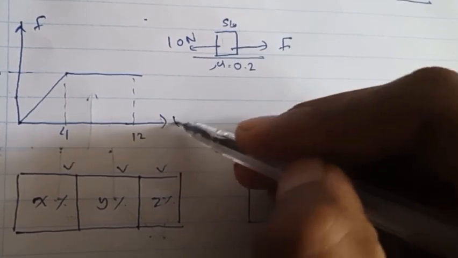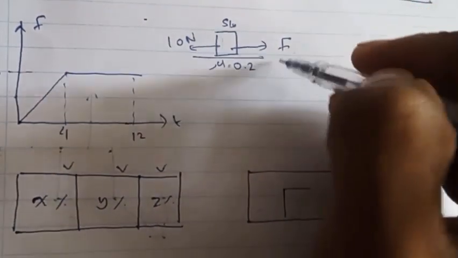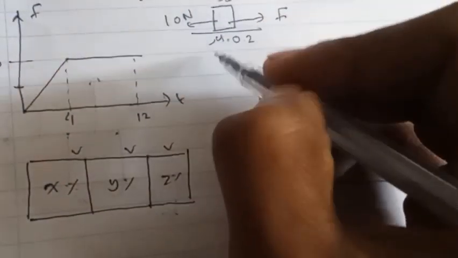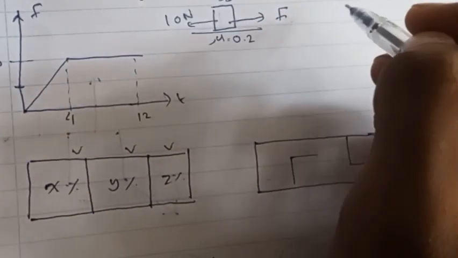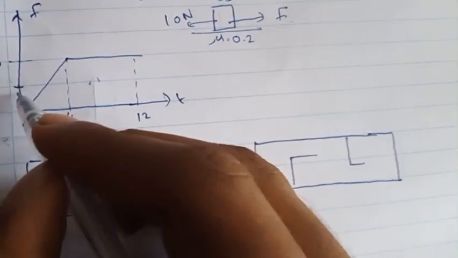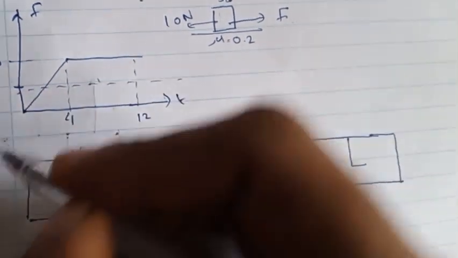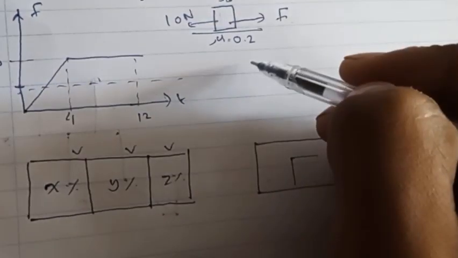And this object has been dragged with a particular force. Now that force has been given with a graph, okay? Now you should understand only at the instant of 10, when the force is equal to 10, this is at the verge of moving, right? And from then on, this object starts to move, right? So 10 is going to be our point. Now anything after 10, this object is going to be moving, right? So we have to consider only the area under this, right?